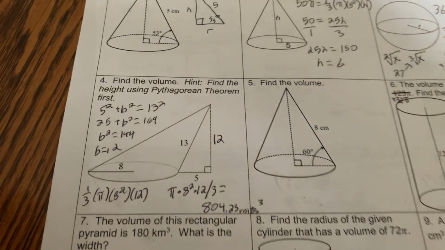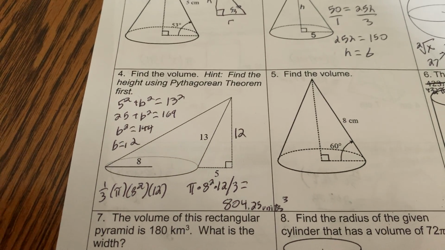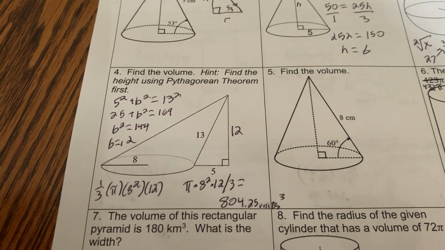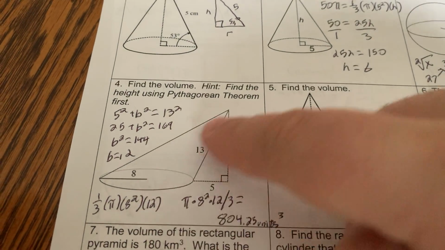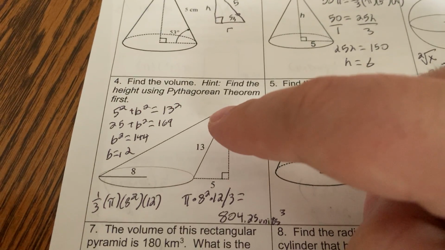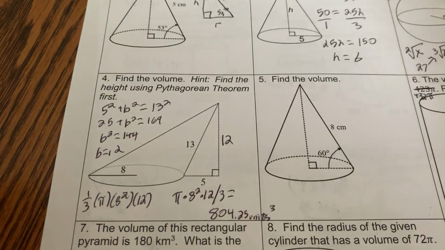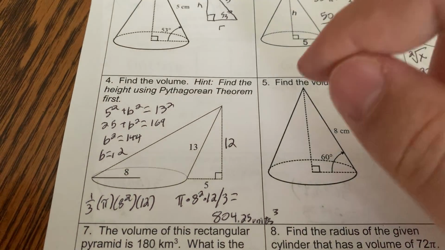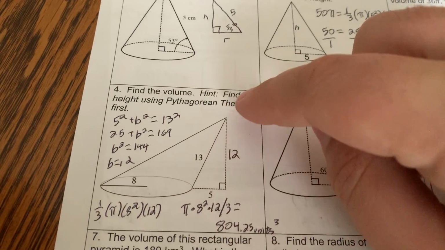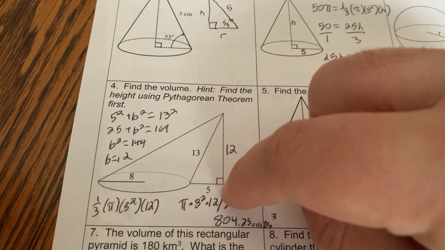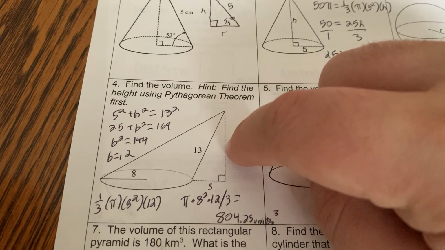All right, number 4. Find the volume. Hint, find the height using the Pythagorean theorem first. Did show y'all this in class. So it's the slanted cone using that Cavalieri's principle we talked about. It's slanted, the base is still on the ground though, so I'll still use the same volume formula. But before I can do that, I got to get the height. Again, this 13 is not the height. That is the side of the cone. The height is from the tip to the ground. So I got to get what's over here.